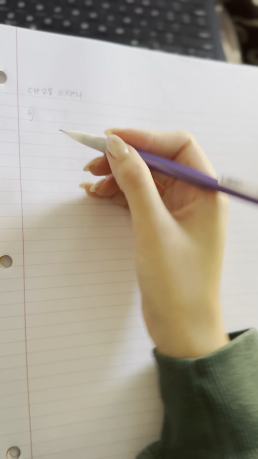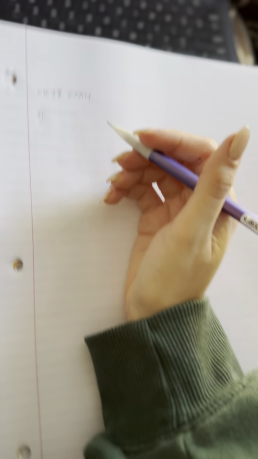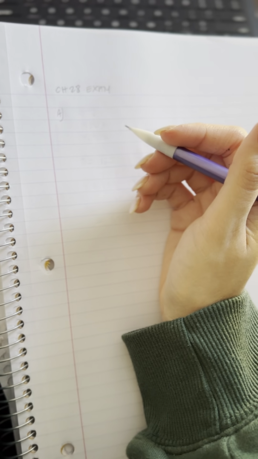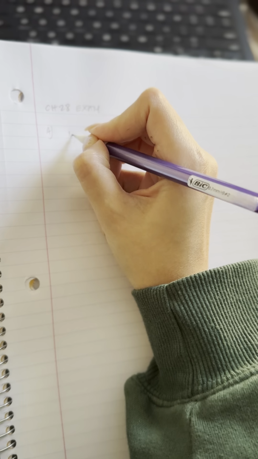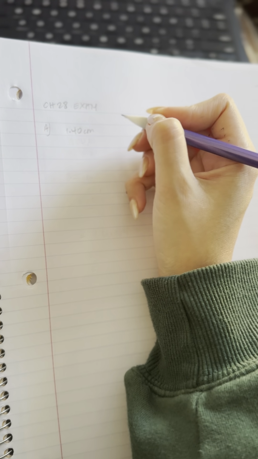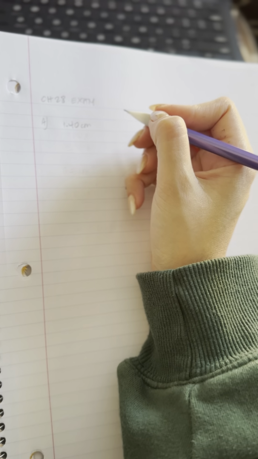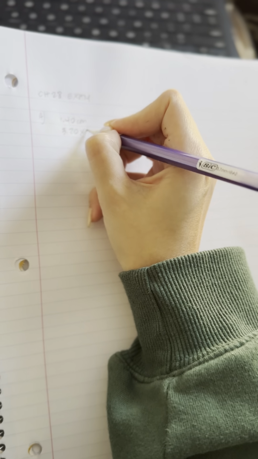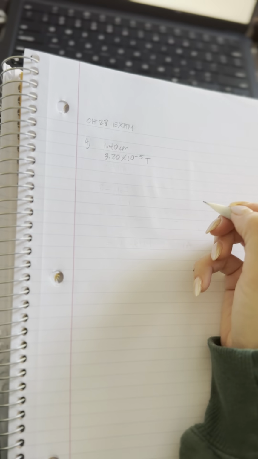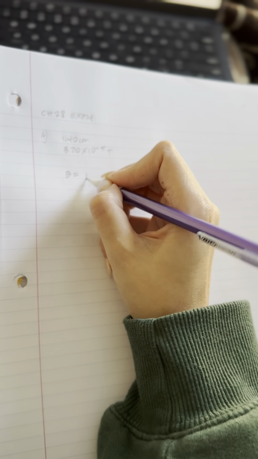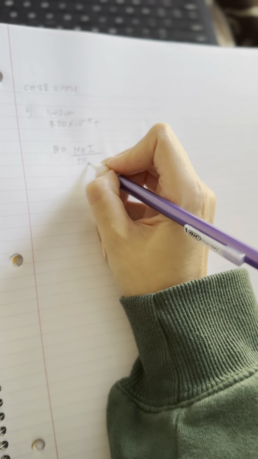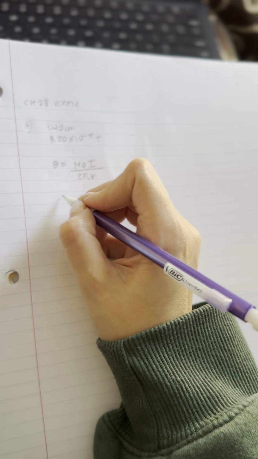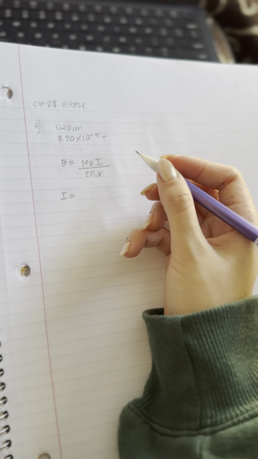This is my submission for homework chapter 28 exam. Part A states, how much current must a long straight wire carry in order for the magnetic field that it produces 1.40 centimeters from the central axis of the wire to have a magnitude of 3.20 times 10 to the negative 5 T? So for this, we're going to use the formula B is equal to mu 0 times I divided by 2 pi R. And then we're going to solve for I because that's what we're being asked.